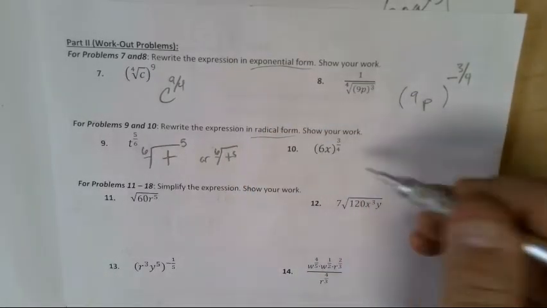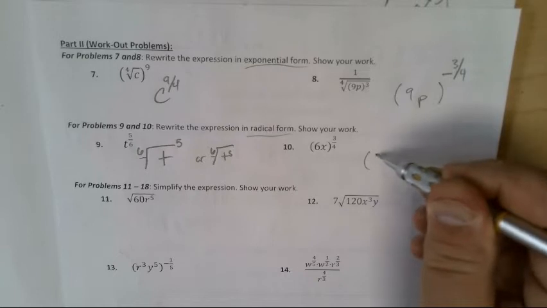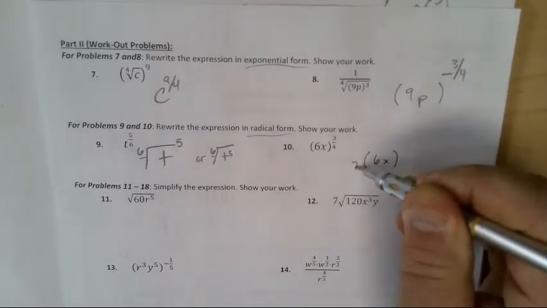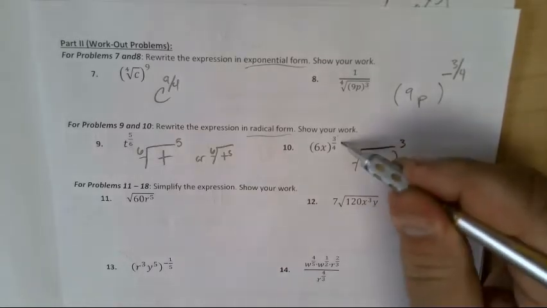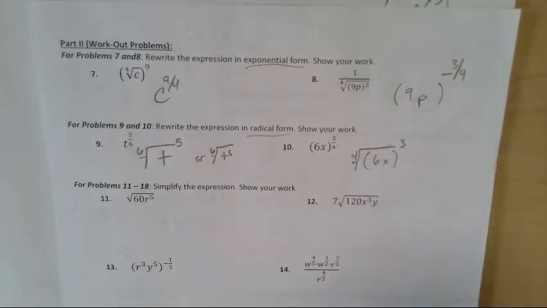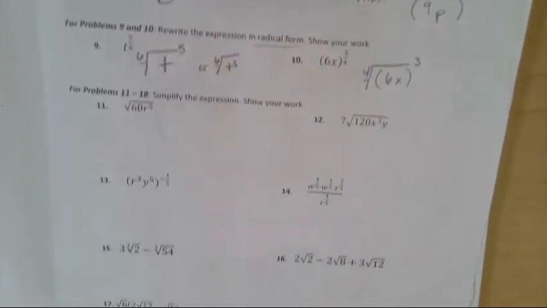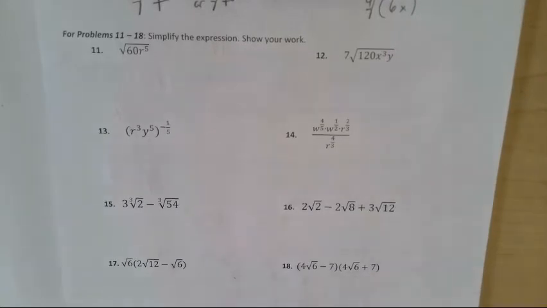Okay, parentheses around the 6x, which means I'm going to have parentheses around the 6x out here, and there's going to be a radical symbol over it. 3, that's the top, becomes a power. 4, the bottom, becomes the index. That's it. All these are rewriting. Don't miss them. They're easy peasy stuff, okay? Now, let's look at the rest of this.